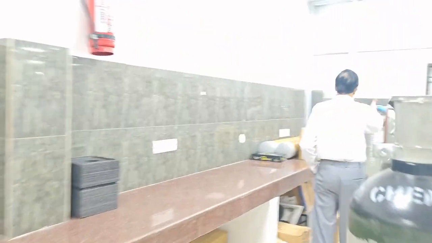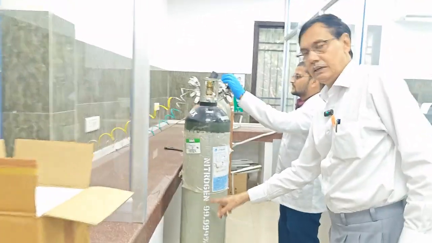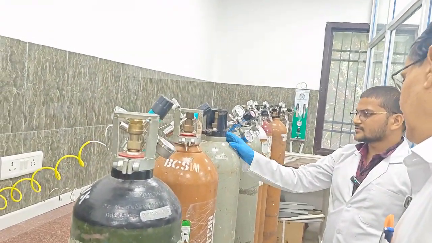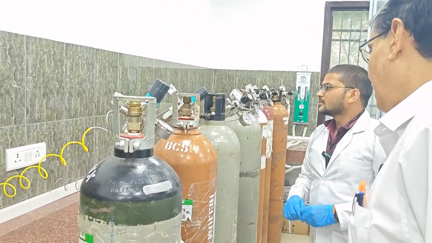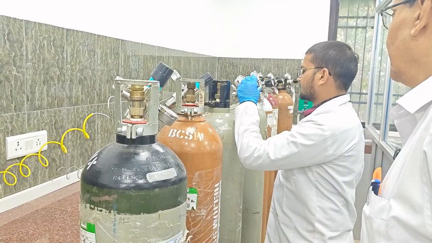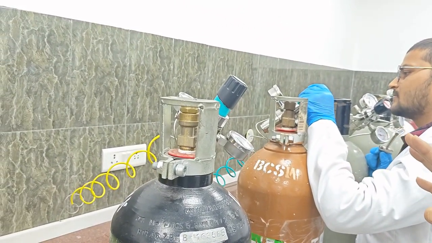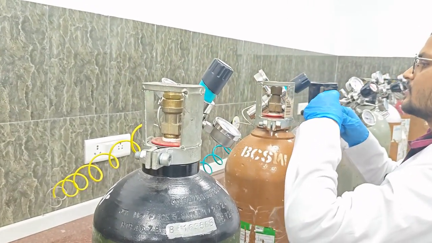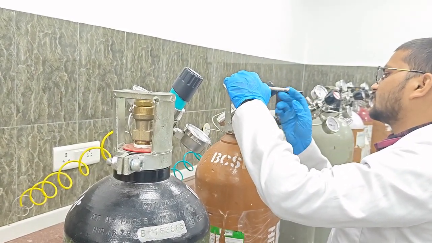These are all the cylinders. You see, this is the nitrogen cylinder. You see, nitrogen. This is helium. And this is the zero air gas, which is helpful for opening the valve. So here we check the pressure and other things. Everything we check. There should be no leakage and other things. It is fine. And it is not opened.